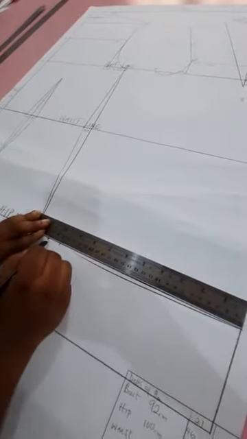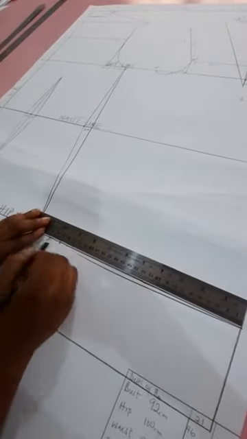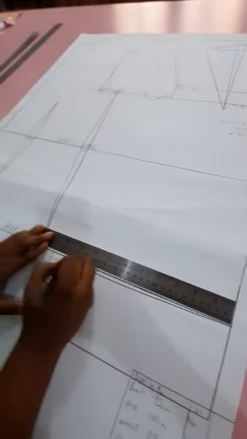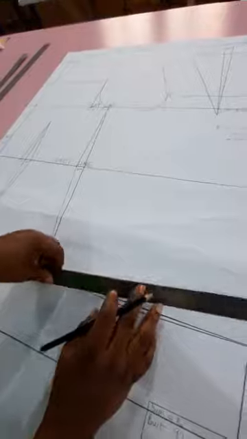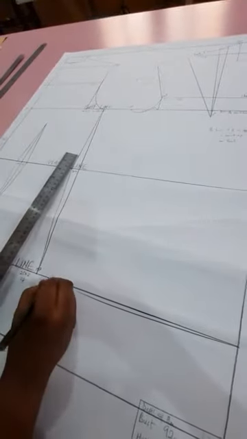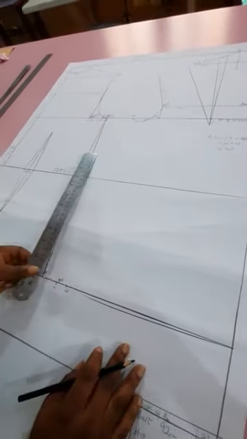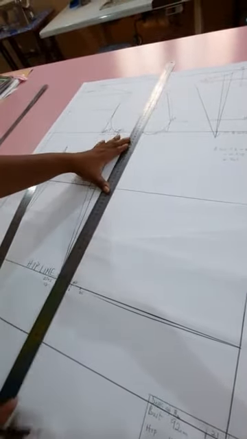All right, and we're going to add just 2 cm to it, plus 2 cm. Okay, 25. Now this is our new line, which is the HP line. Now we're going to rule a straight line from the UP to the HP.